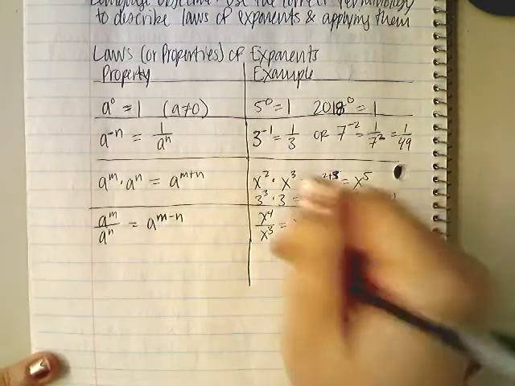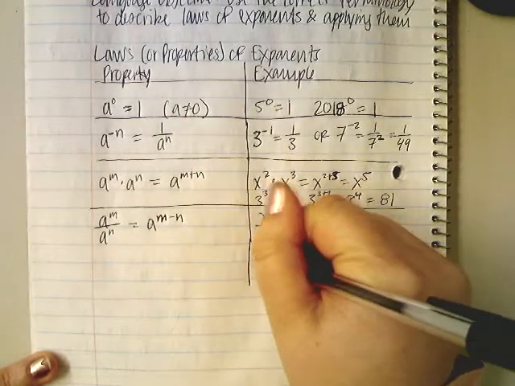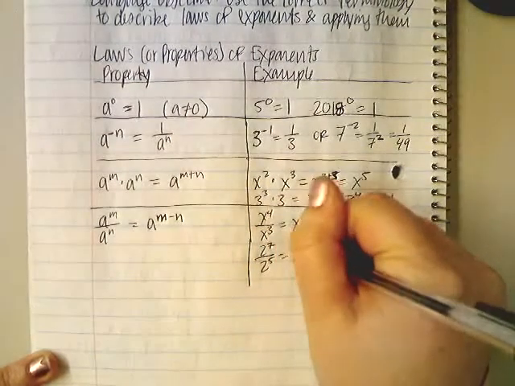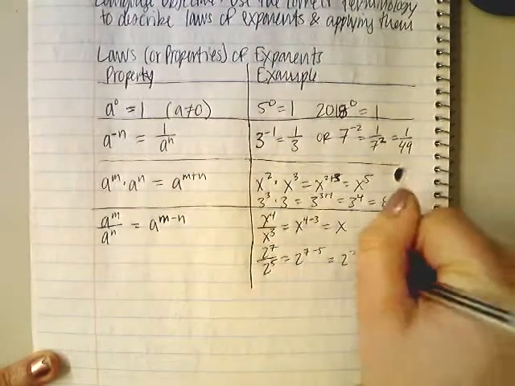Or you can do it with real numbers. So if I had something like 2 to the 7th over 2 to the 5th, I could rewrite that as 2 to the 7 minus 5, or 2 squared, which is just 4.